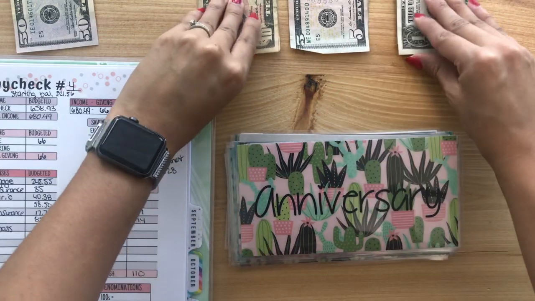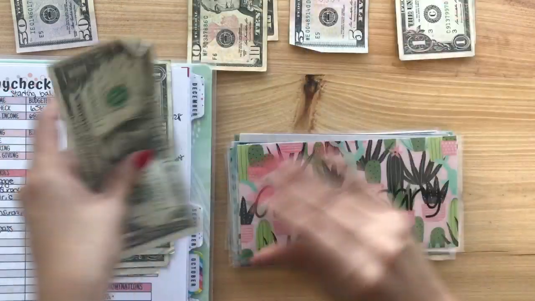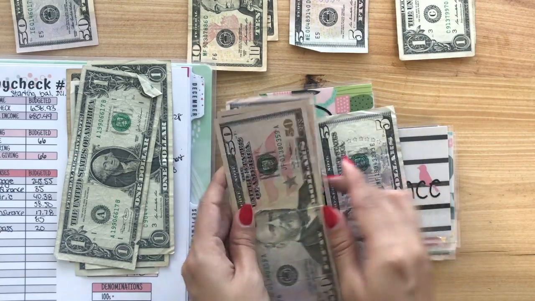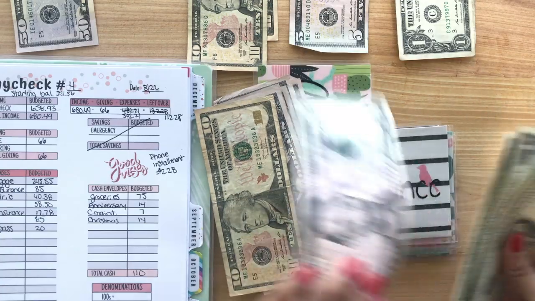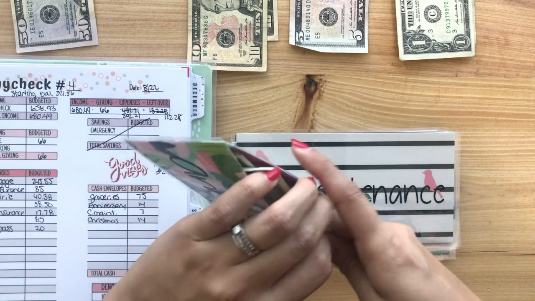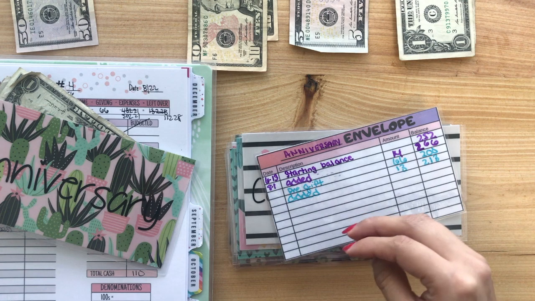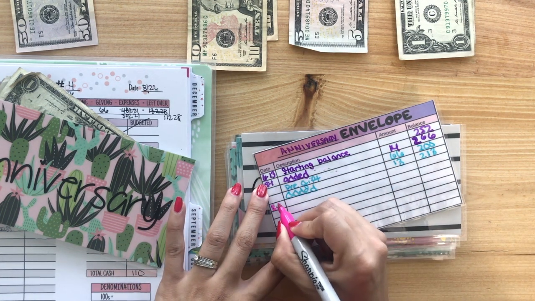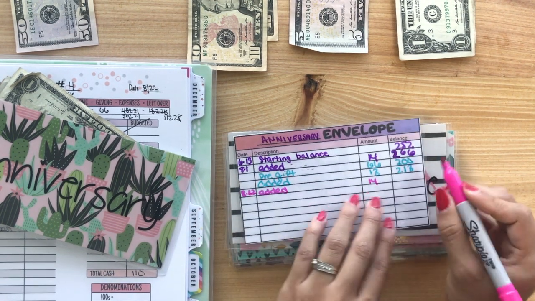Anniversary is getting 14: 10, 11, 12, 13, and 14. That's just going to go in here. And let's add this. So on 8/22, we added $14.